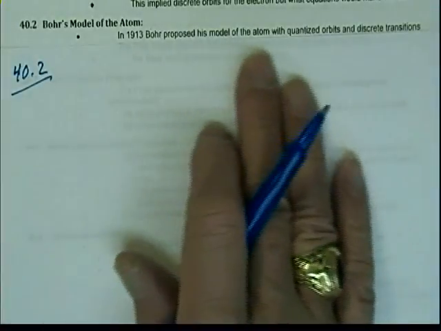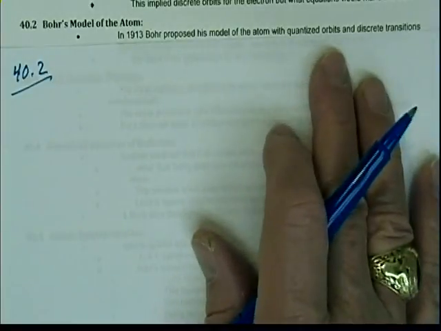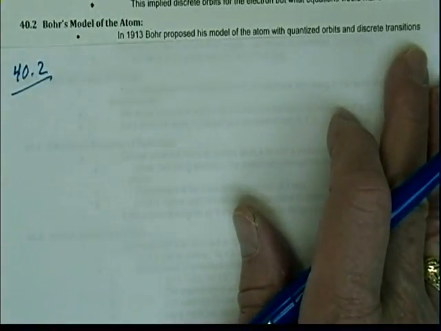Now, in 1913, this is 2 years after Rutherford made his discoveries, Bohr proposed a model of the atom with quantized orbits and discrete transitions. Well, this is what we had observed.